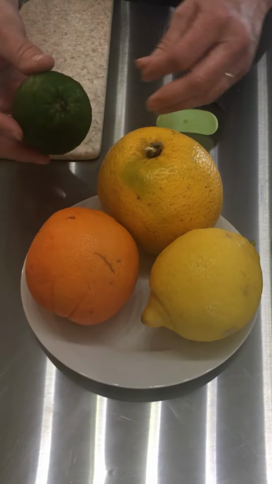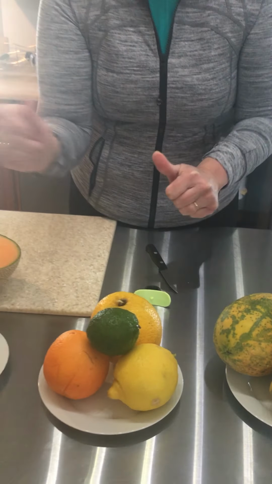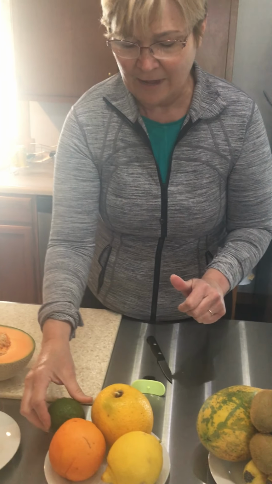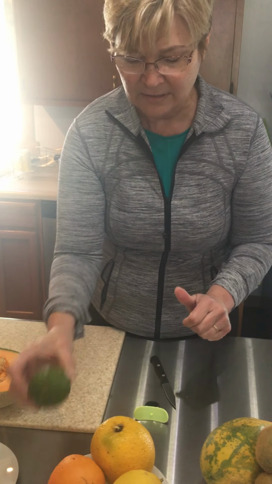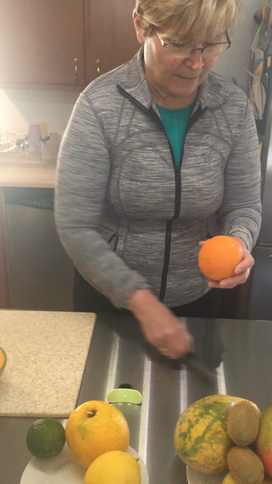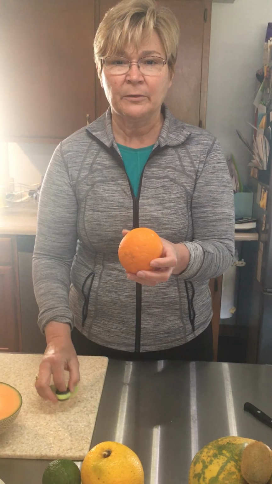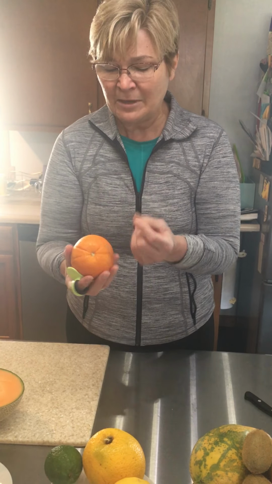Now, one of the things you can do, I like to cut this up and squeeze it over fish, salmon, and so forth for lime, or when I'm making salsa, I add a little bit of lime juice. But one of the things that I find is that people don't eat an orange because they don't want to open it up. It takes a lot, and maybe it is messy.